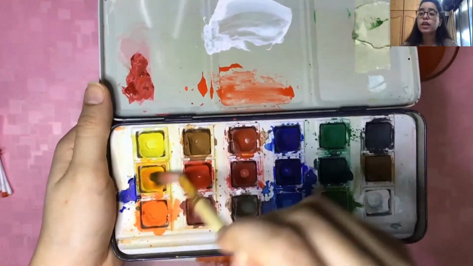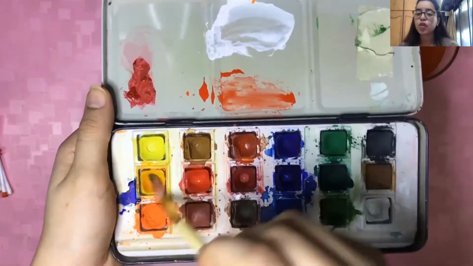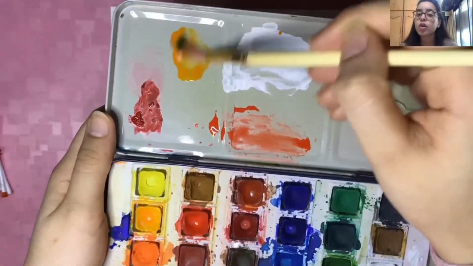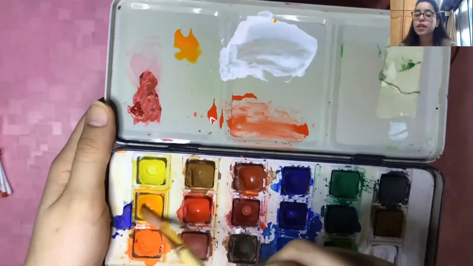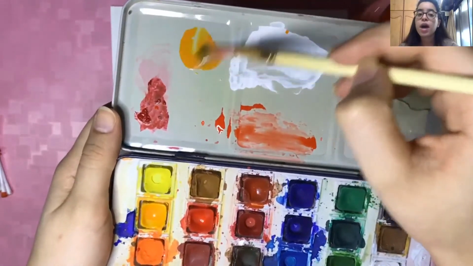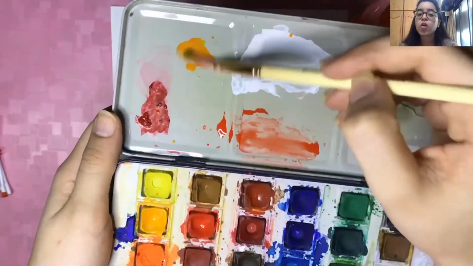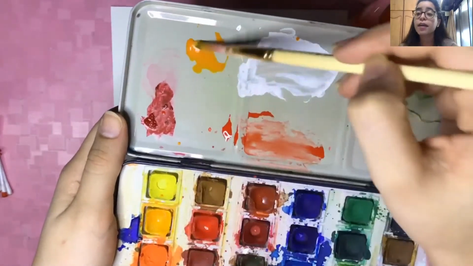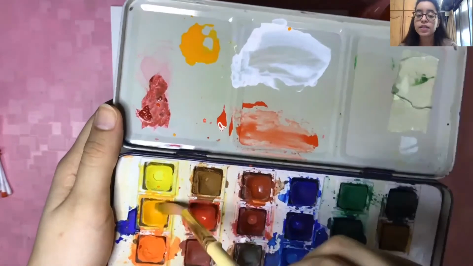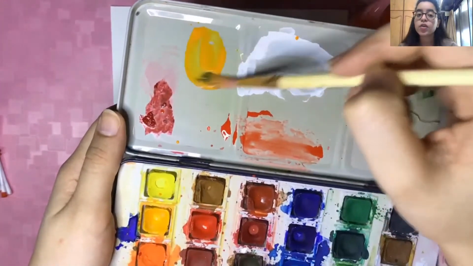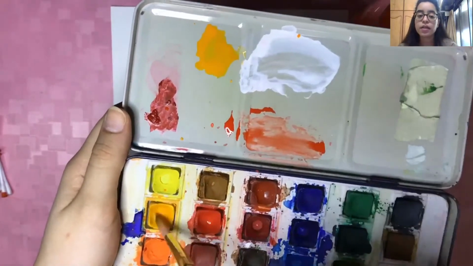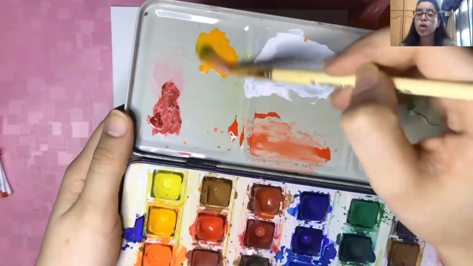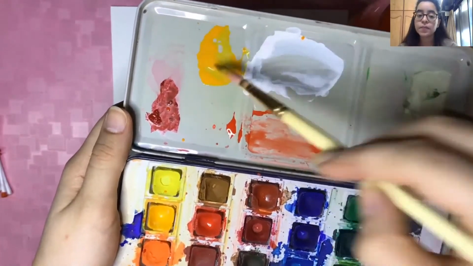So we all need to take a large amount of yellow color into the palette or the plate or the surface. I'm just taking a lot of yellow color in my palette over here so that we have a dark color of leaves. You can keep adding water in your paint if you feel it's dry, okay?